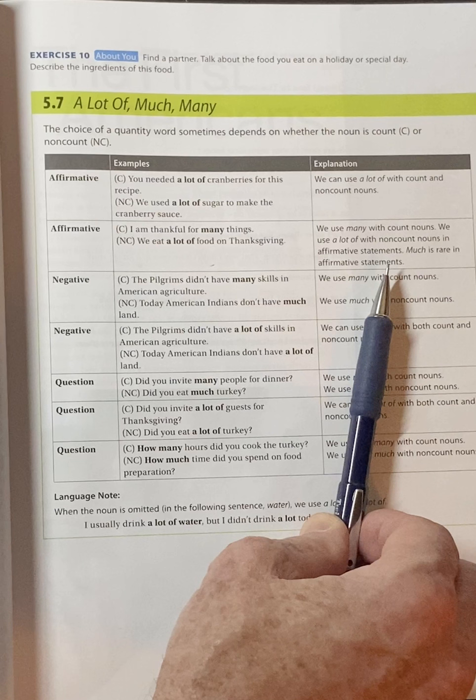Let's look at examples. You needed a lot of cranberries for this recipe. Cranberries here is a counting noun, and we used a lot of with it. We used a lot of sugar to make the cranberry sauce. Notice that sugar is a non-counting noun, and we used a lot of with that also. So you can use a lot of with both counting and non-counting nouns.